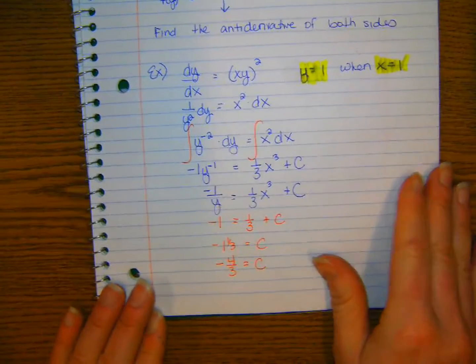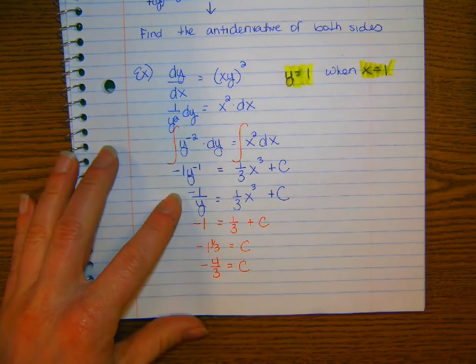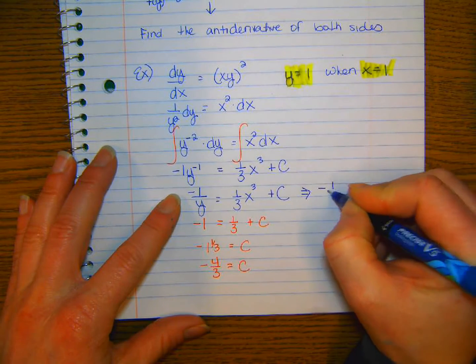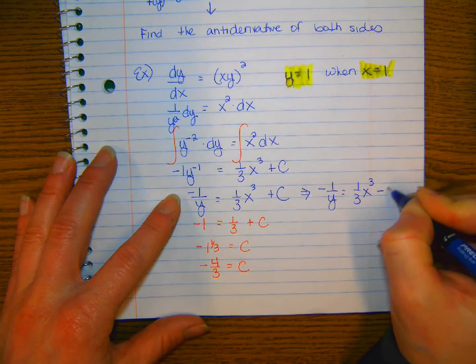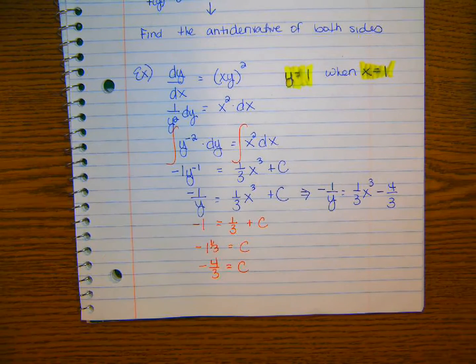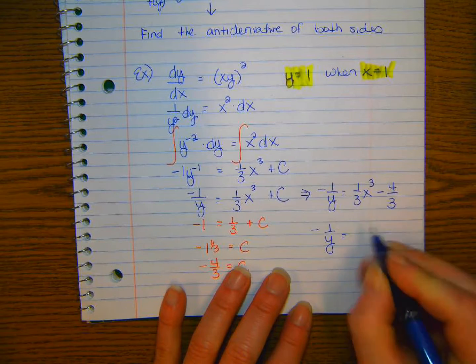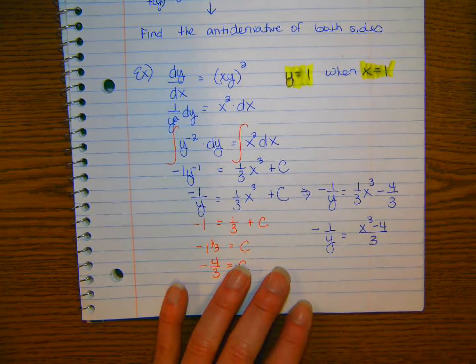Okay, so now let's go back to where I initially put c in the problem. Right here. And let's finish off our equation. I have negative 1 over y equals 1/3 x cubed minus 4/3. Guys, couldn't I write this as x cubed minus 4 over 3 if I wanted to?